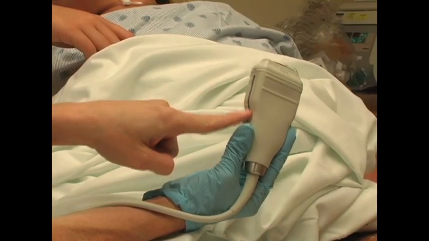In patients in whom you suspect the presence of DVT, the use of emergency ultrasound can provide significant benefit to both the patient and the physician. Because the treatment of DVT requires the use of anticoagulants, it has associated significant hemorrhagic risks.